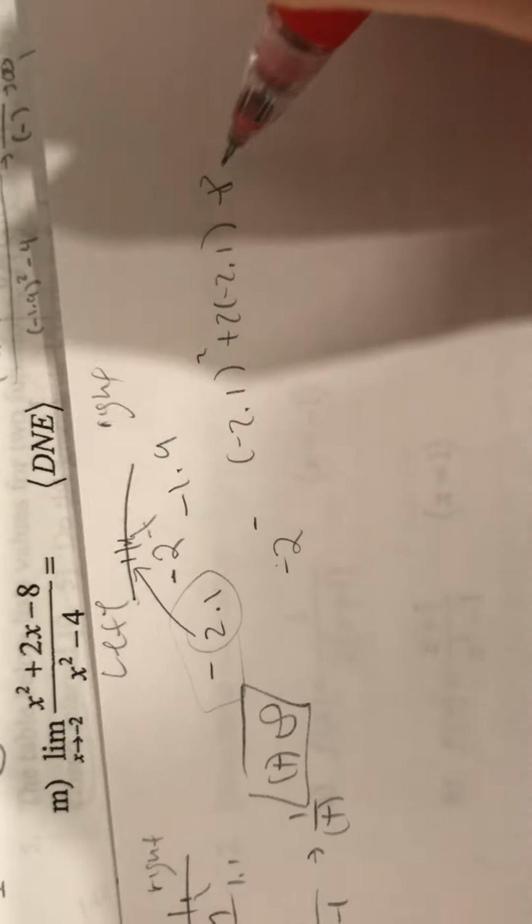Let's start with from the left. Negative 2 from the left. So negative 2.1, right? So negative 2.1 squared plus 2 times negative 2.1 minus 8 all over negative 2.1 squared minus 4. So here I just need to logic this one out a bit.